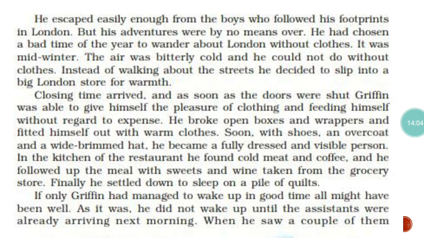He had chosen a bad time to wander in London, as it was winter and the air was bitterly cold, severely cold. So he decided to stay inside a store for warmth. Instead of walking about the streets, he decided to slip into a big London store for warmth. As he went inside the store, the closing time arrived. The doors of the store were shut and nobody was there inside.